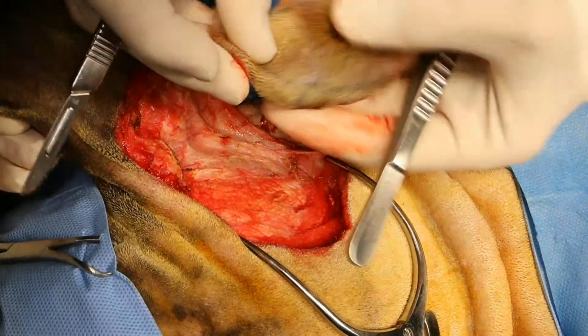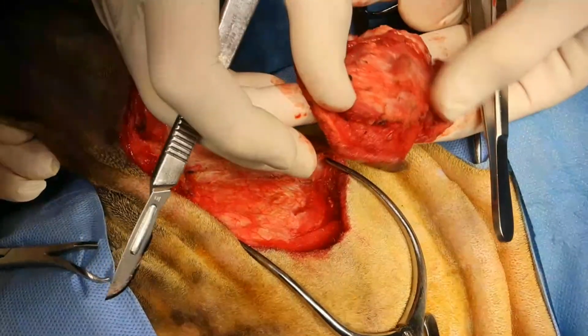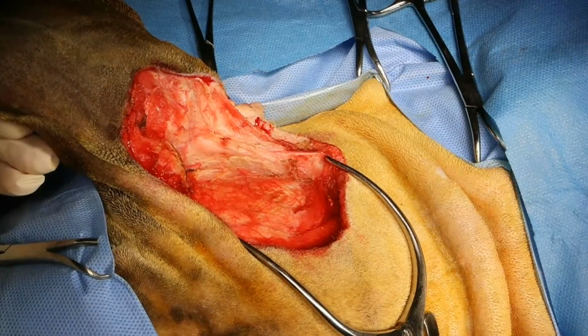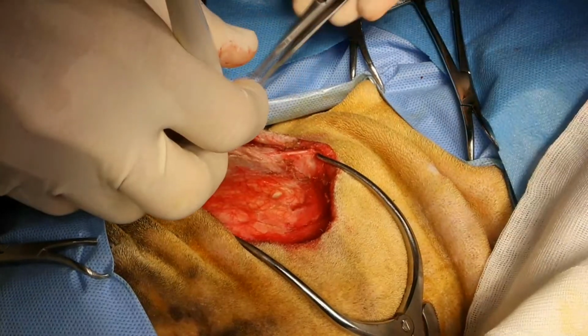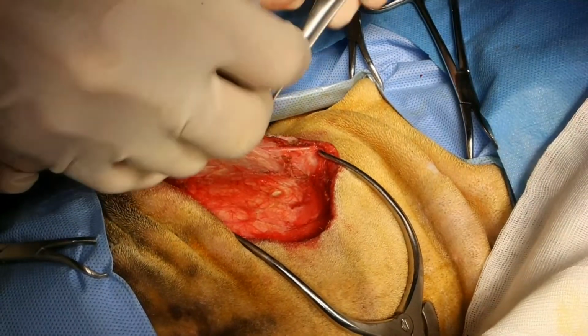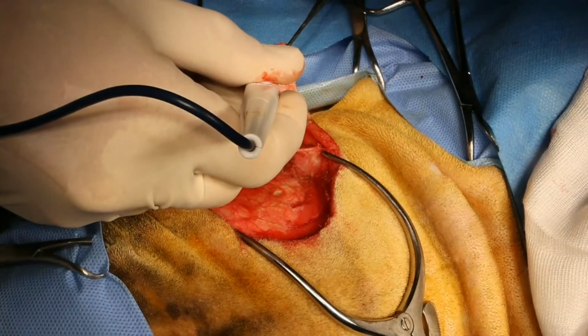Okay, so I feel really good about what we've done here in our margins, and so we've got a muscle belly deep to it. The risk here really is going to be if there's damage to all of the marginal vessels, in which case we may have issues with necrosis of the pinna. I don't think these owners would be too concerned if we had to do a pinna amputation.